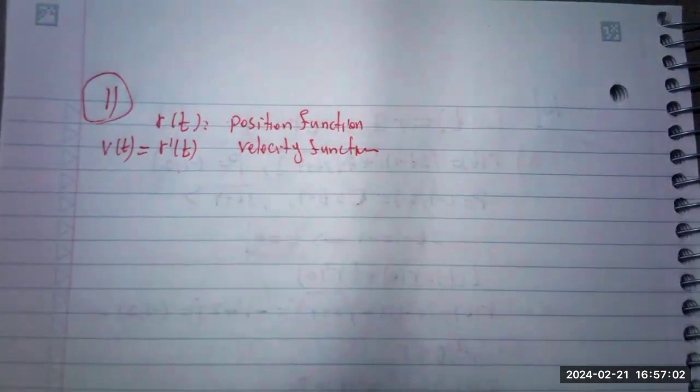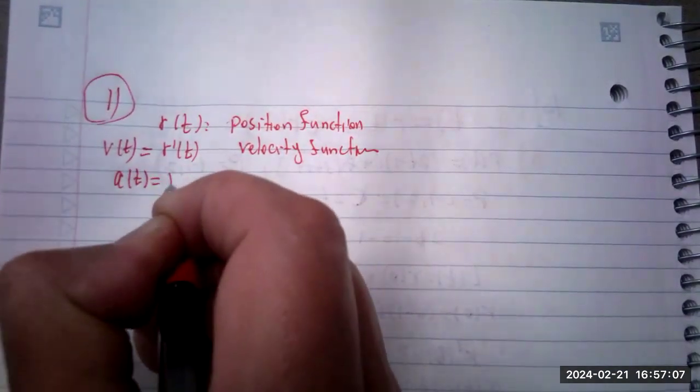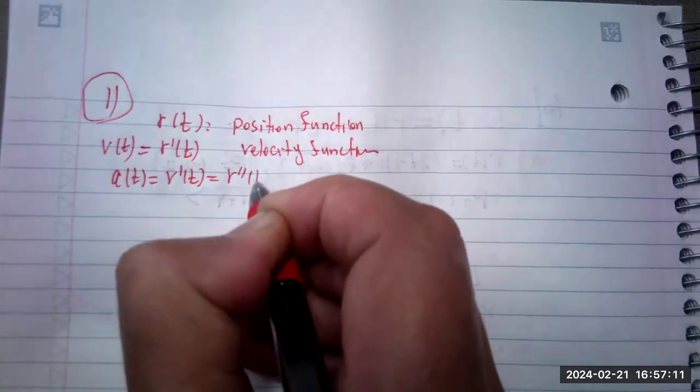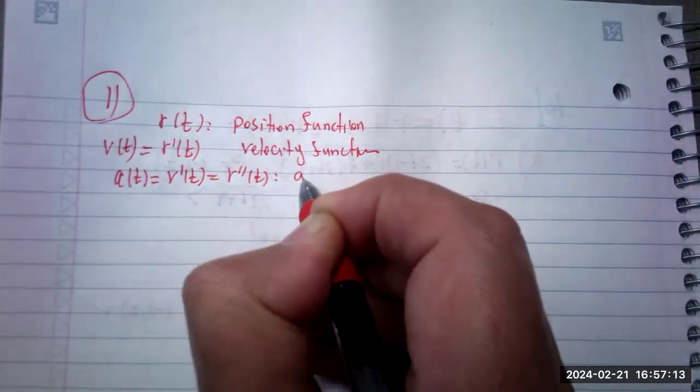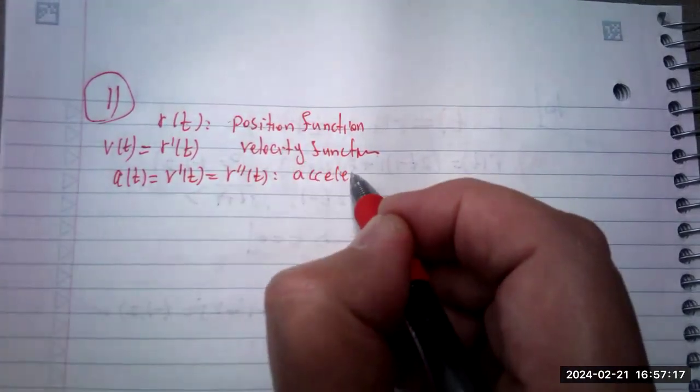And if you differentiate it again, you get the acceleration, a of t. It's going to be v prime of t, which is the same as r double prime of t. So this is going to be your acceleration.